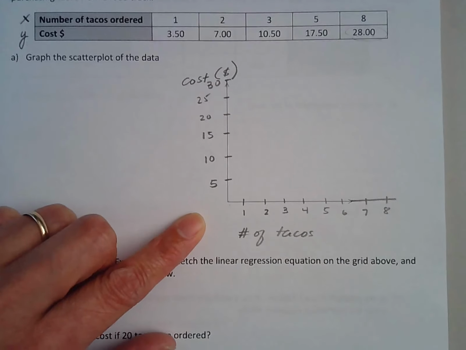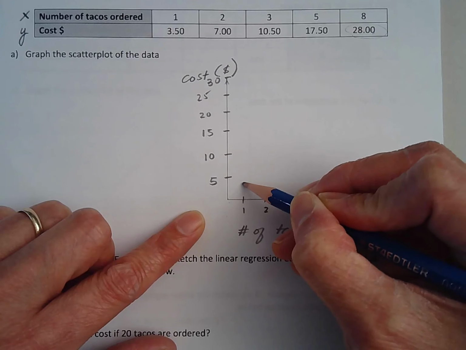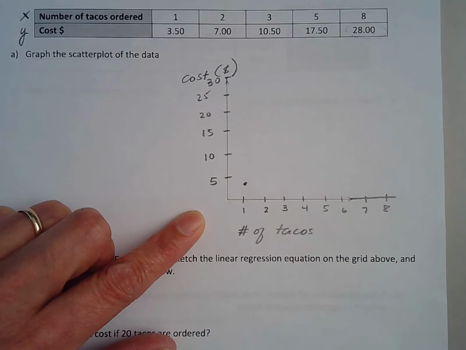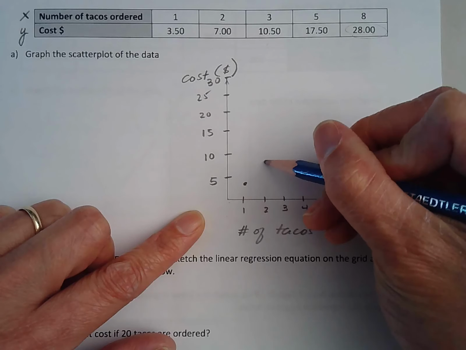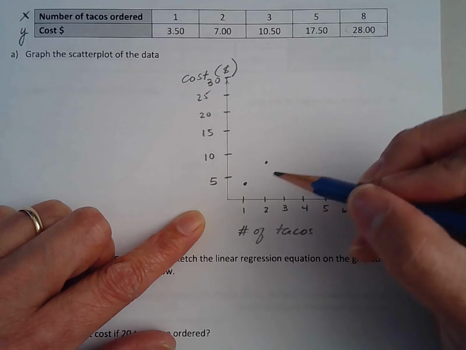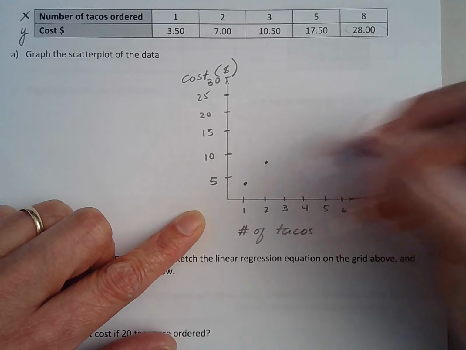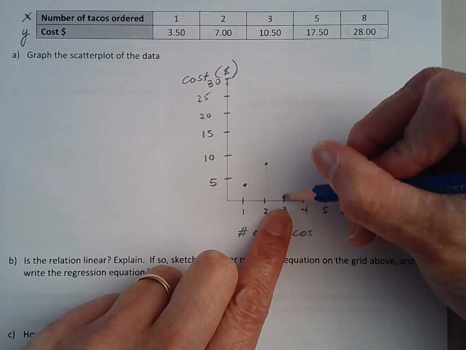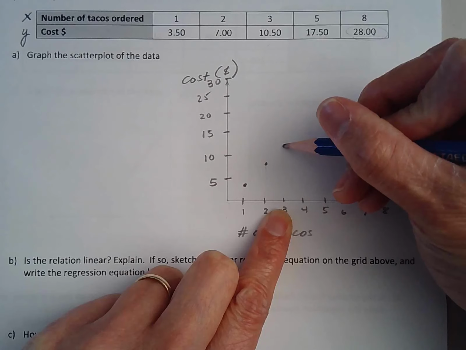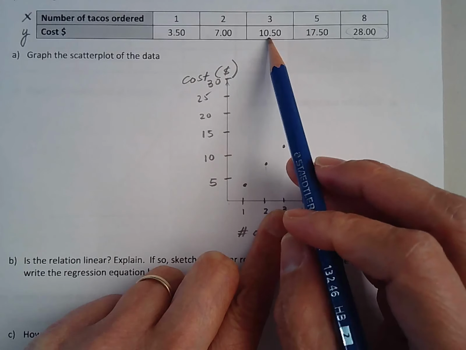right there. So 1 taco is $3.50, so it's probably around there. 2 is 7, so it's probably around there. 3 is $10.50, so it's going to be 3 and then $10.50, probably somewhere there. There's no 4.